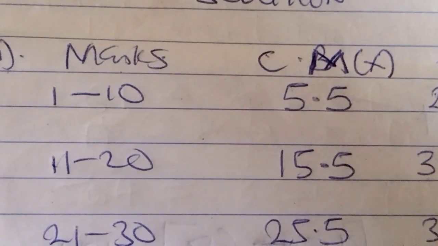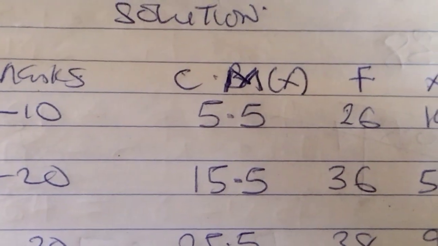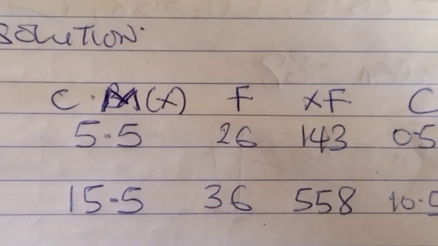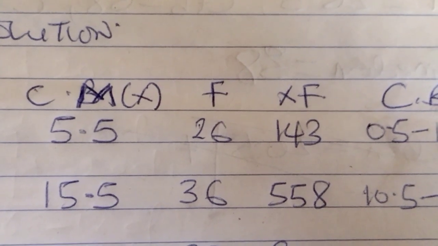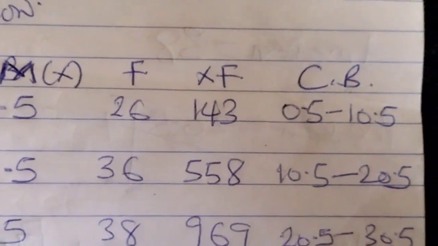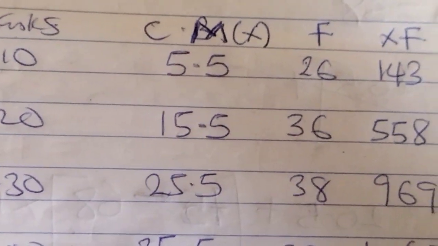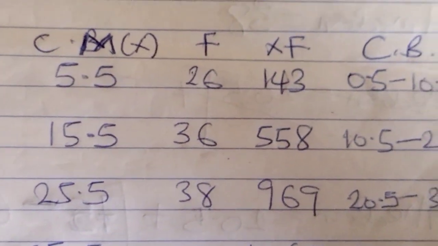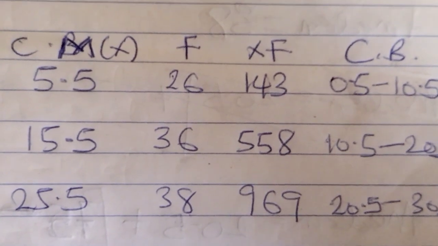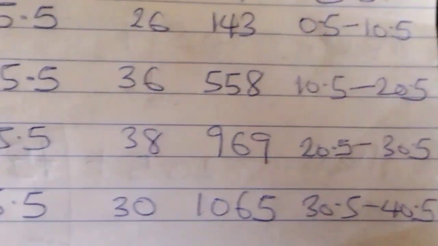We go to 11 to 20. The class mark, which is the sum of the two divided by 2, gives us 15.5. Frequency 36. Then xf, that is the mark times frequency, 15.5 times 36, gives us 558. Then the class boundary is 10.5 to 20.5. Then 21 to 30. The mark is 25.5, the sum of the two divided by 2. The frequency is 38. Then xf is 969. Then the class boundary is 20.5 to 30.5.